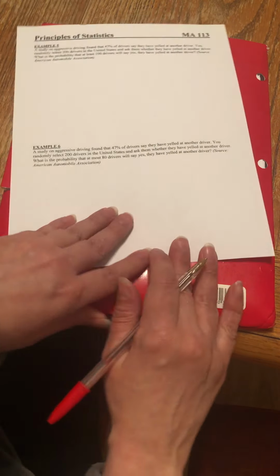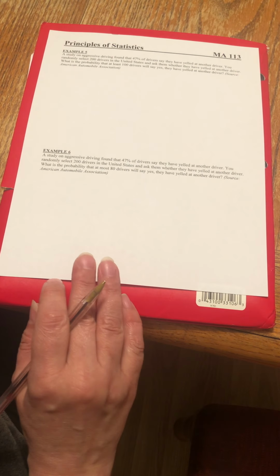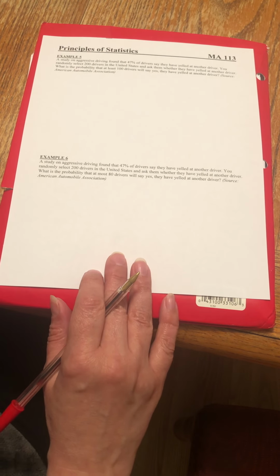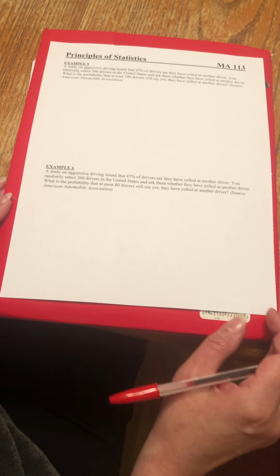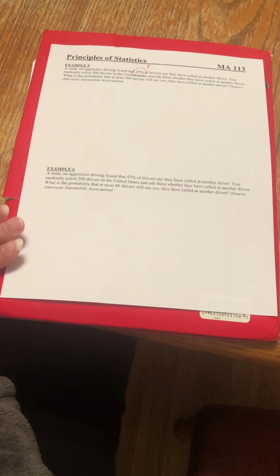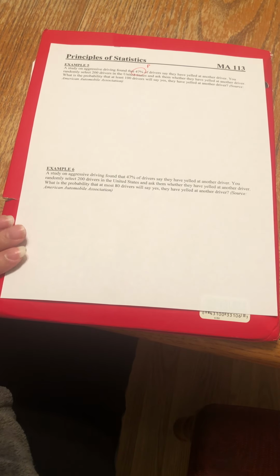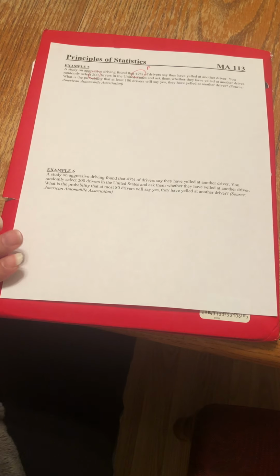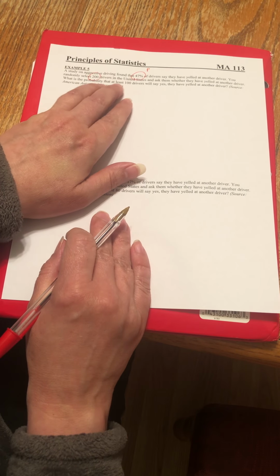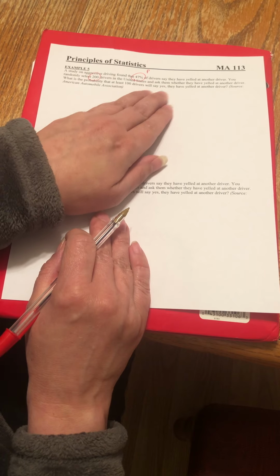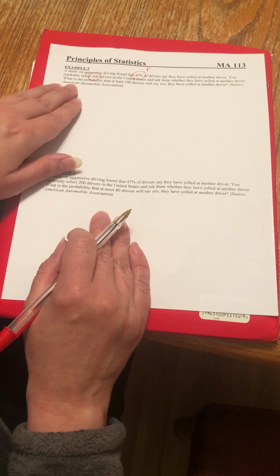Practice makes permanent. I'm on example 5. A study on aggressive driving found that 47%, there's my P because it's a percent, of drivers say they have yelled at another driver. You randomly select 200 drivers. There's your N, the total number of people in your sample in the United States, and ask them whether they have yelled at another driver. What is the probability that at least 100 drivers say yes, they have yelled at another driver?